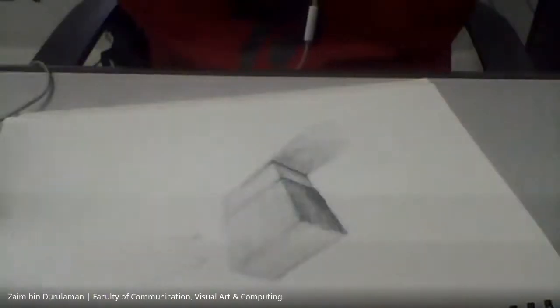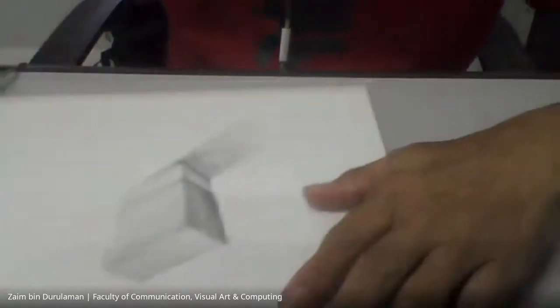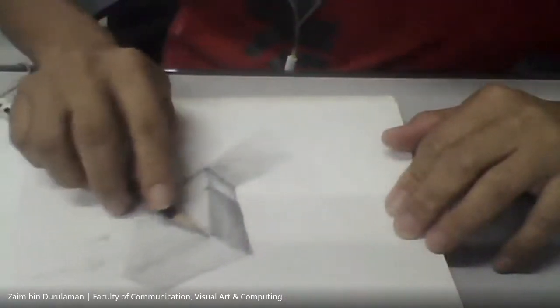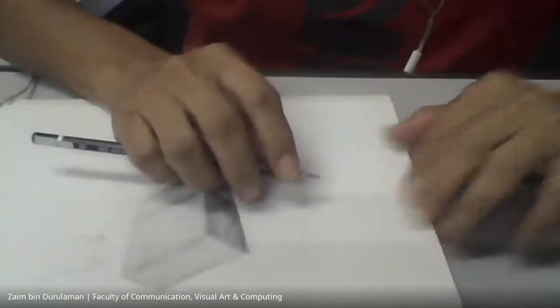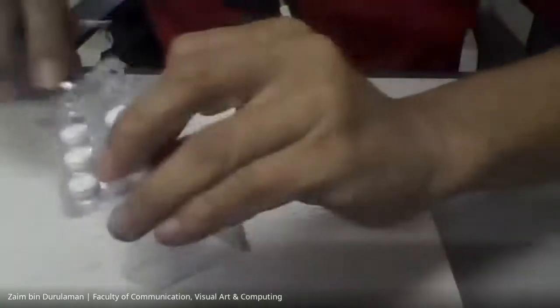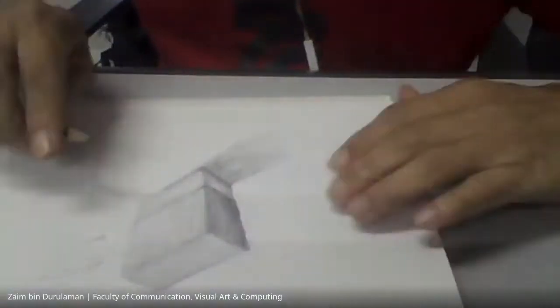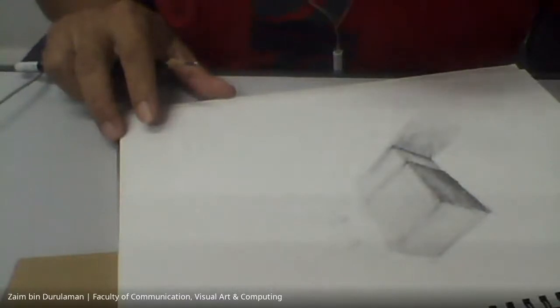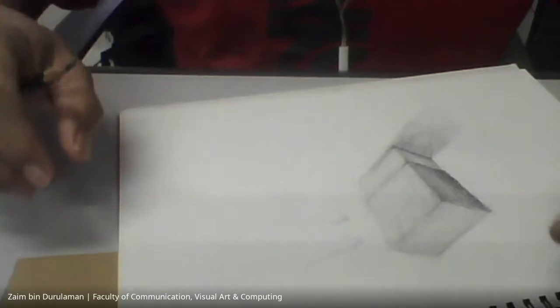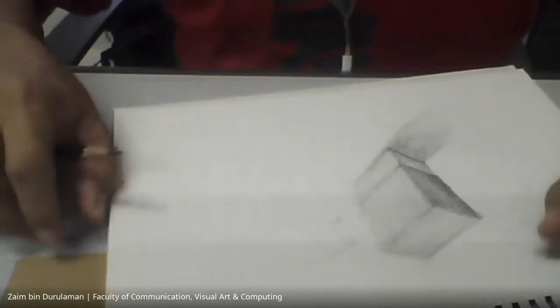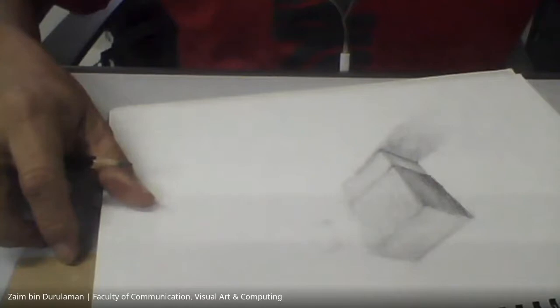Okay. This is a geometric object. If you do an organic object, like for example this one, I need to draw this one, then you also have to observe the thing first, and observe the light, and observe the form.